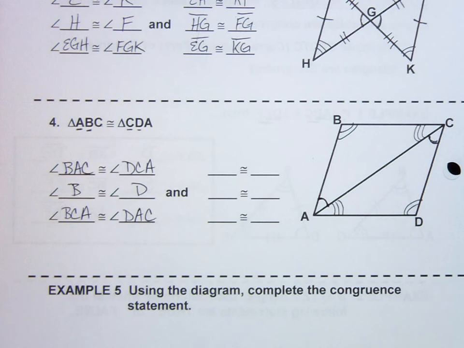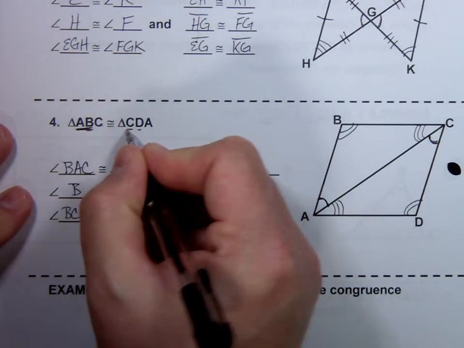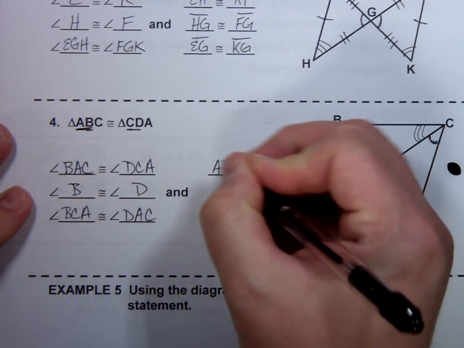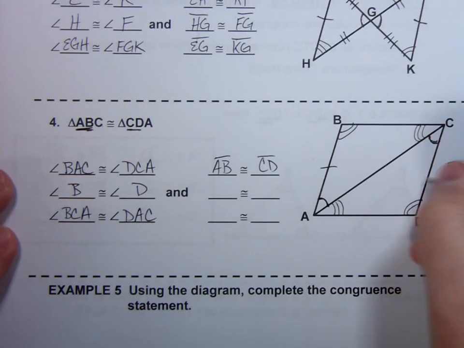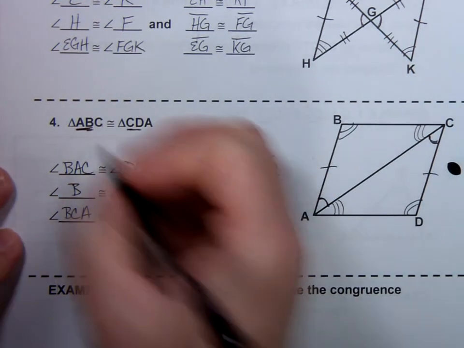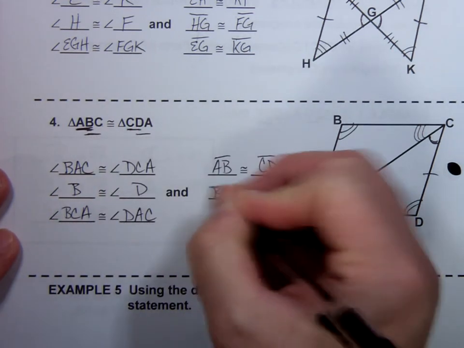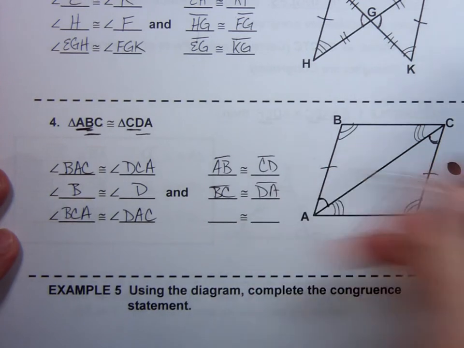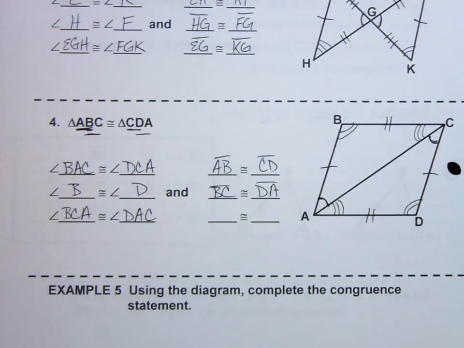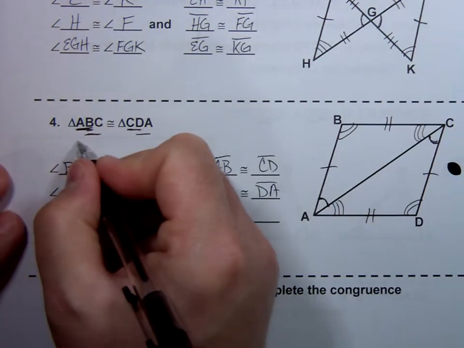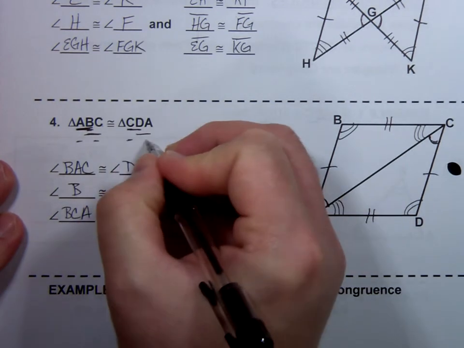Let's list the congruent sides. Sides are a little less complicated. First two letters: line segment AB is congruent to line segment CD. AB congruent to CD. Last two letters, BC, DA: line segment BC is congruent to line segment DA. And then first and last letters, AC: line segment AC is congruent to line segment CA.